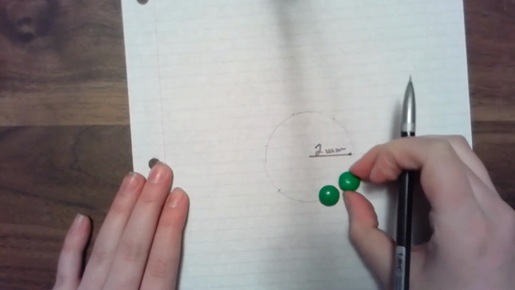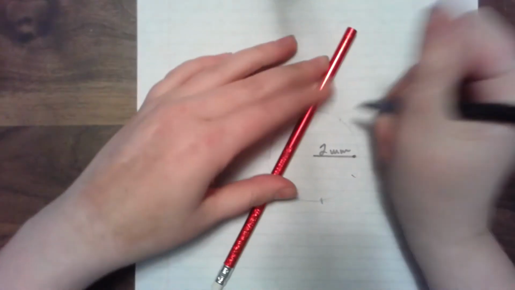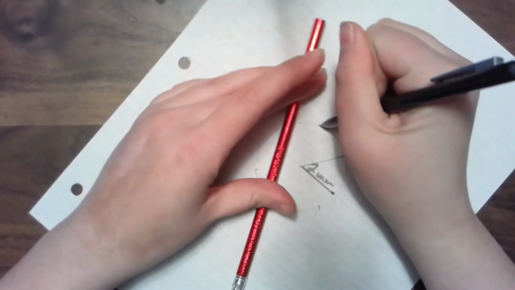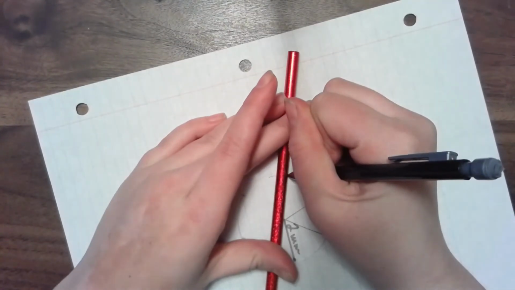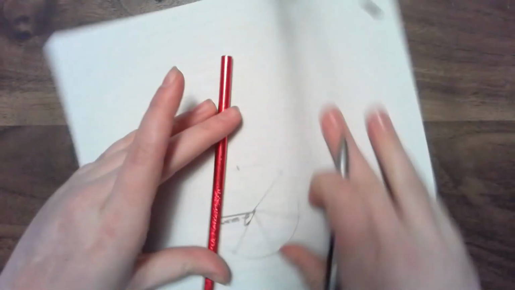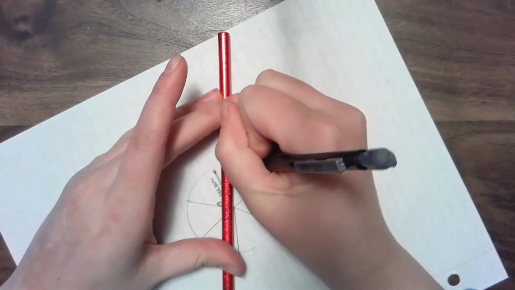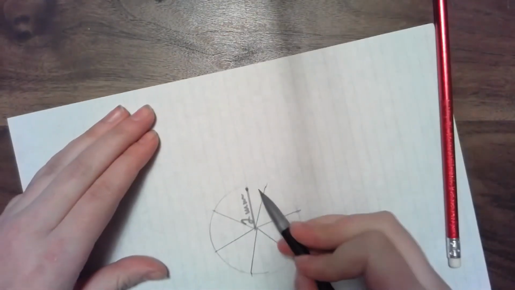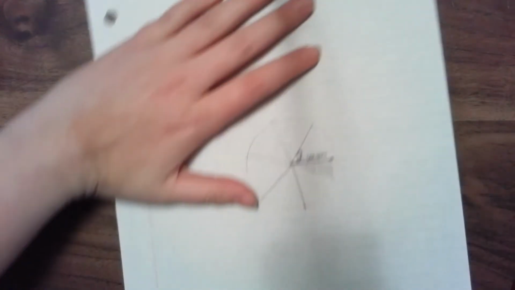And then we're going to connect to the center of the circle. So there's 1, there's 2, 3, 4, 5, and what do you know? 6 and not even a full M&M of a little.